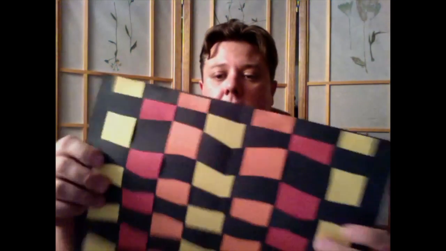And then the only bit of gluing that you will need to do is at the top and the bottom of each strip. And all you need is a small bead of glue to hold everything in place, and then it is quite sturdy once you have a total web.